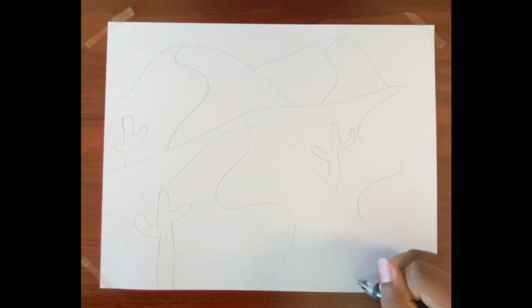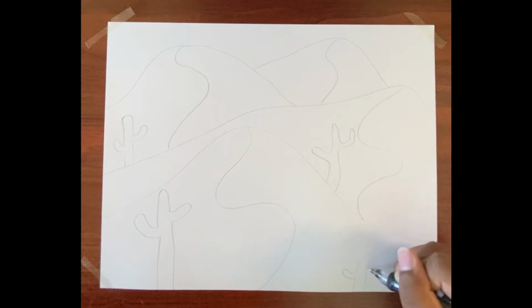As you can see, I've been putting cacti in different places on the sand dunes, and this is a slower version of how I've been drawing a cactus, if anybody needs any help with that.